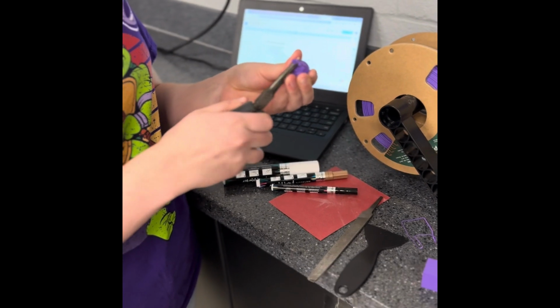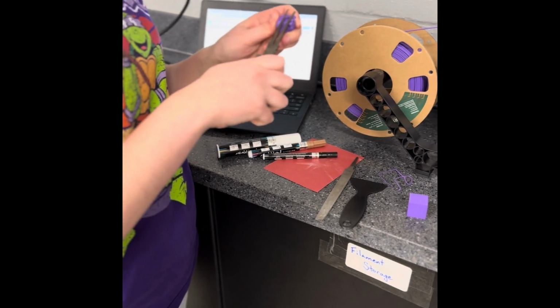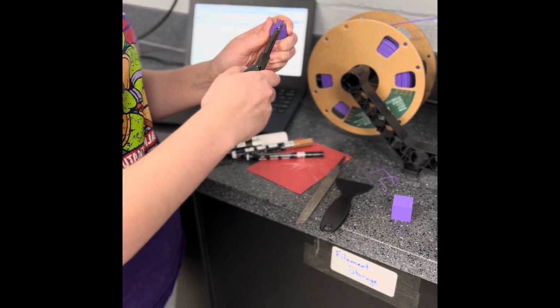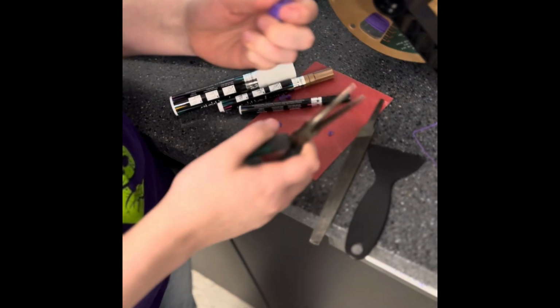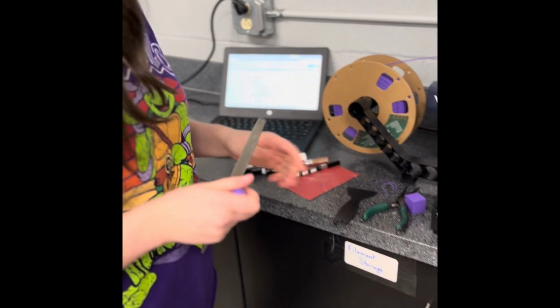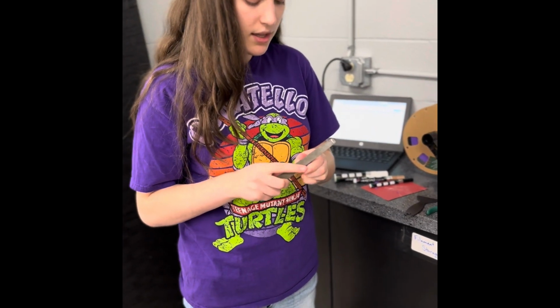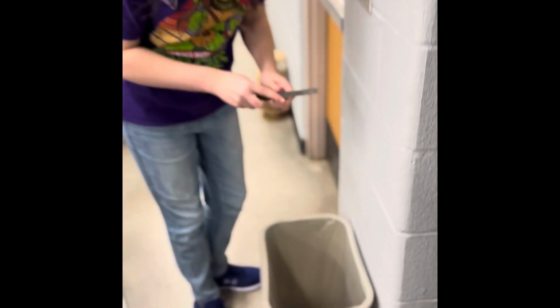like so, and of course, the supports are going to be different for every print because not everybody's printing the same thing, but get that out of the way. And there's that. So now we have more of a sphere, and then you can use a file to file that down. And I will probably be going over here to get a trash can so I don't make a mess.